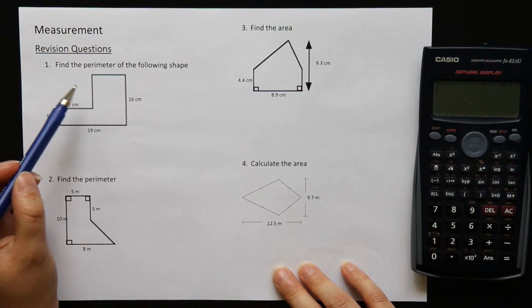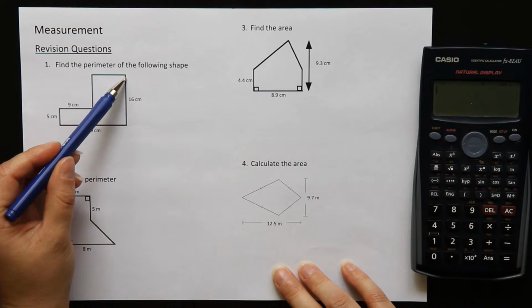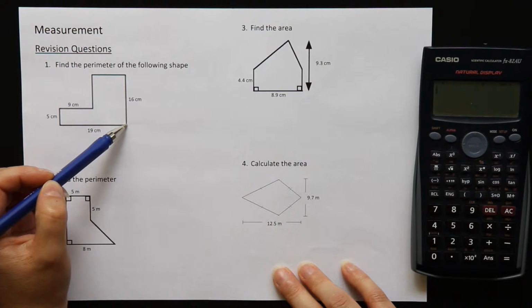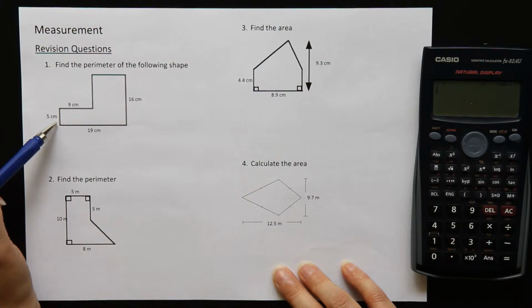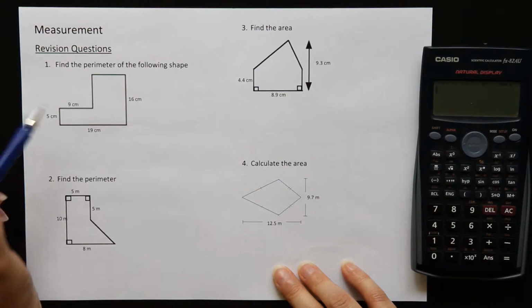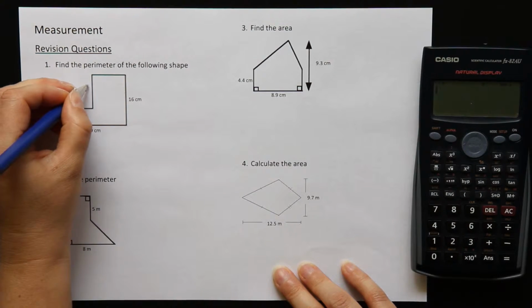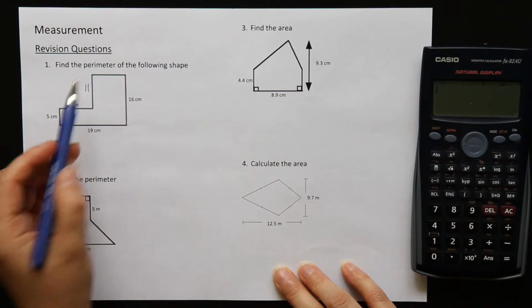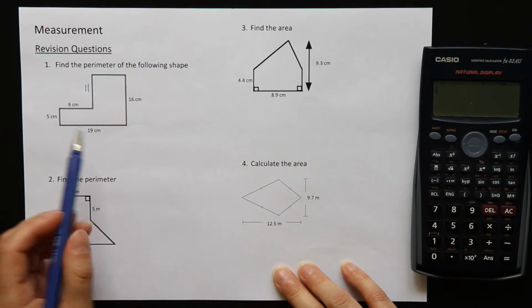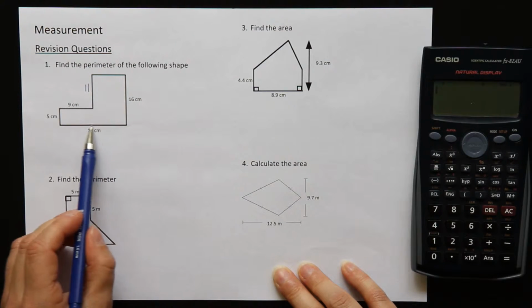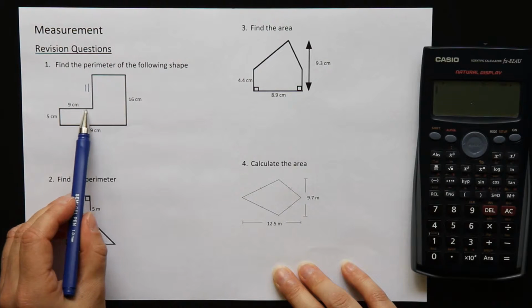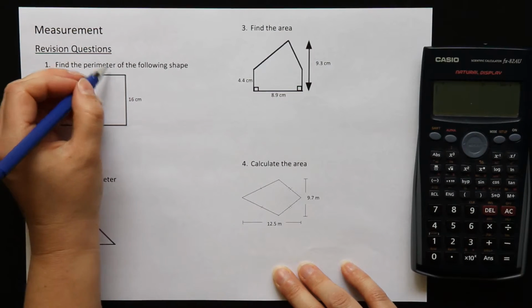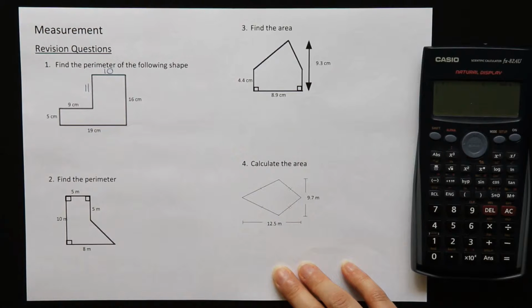We can find it using the 16. We know 16 goes the whole way down here. If I took off this 5, it would tell me that this side here would be 11. This one across the top here is missing as well. So if I use the 19, take away 9, that means that this part here would be 10.